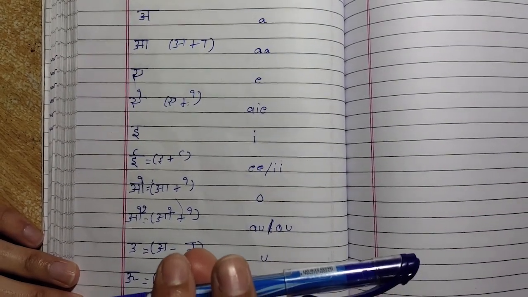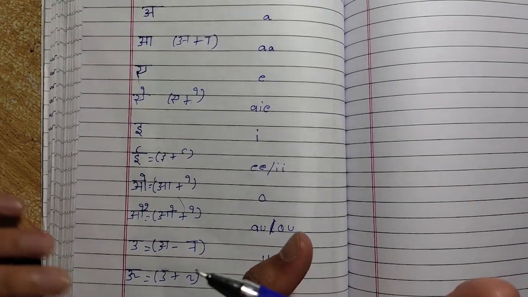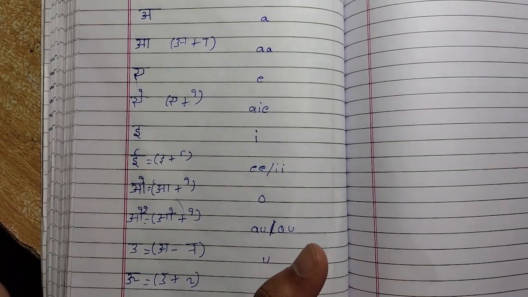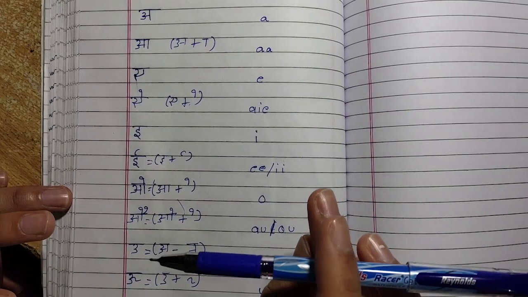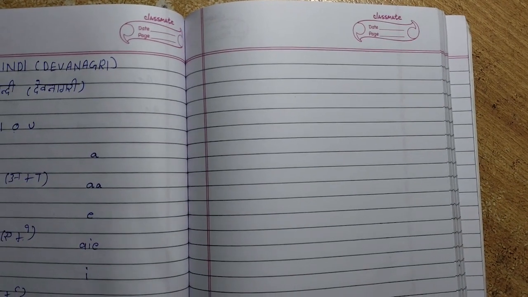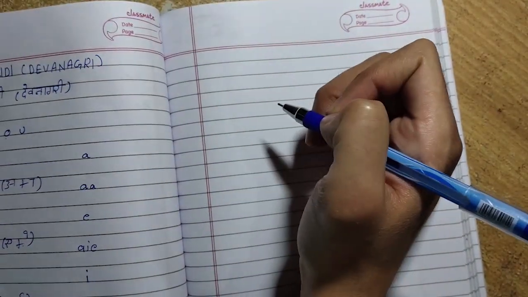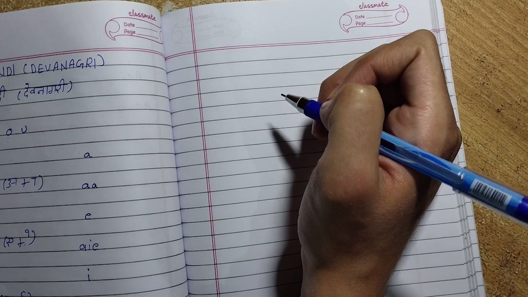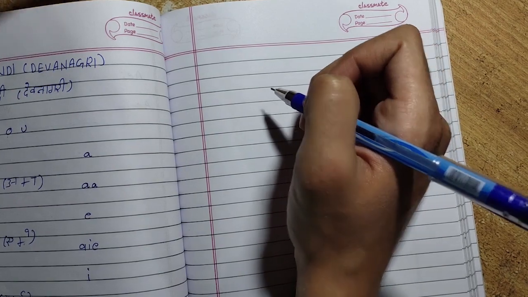Now I've decided that I'm going to write a bunch of English alphabets, but in the Devanagari Hindi manner, because that's going to be much easier for a lot of you to understand, I believe. So we're going to do that, starting with the English alphabet A.